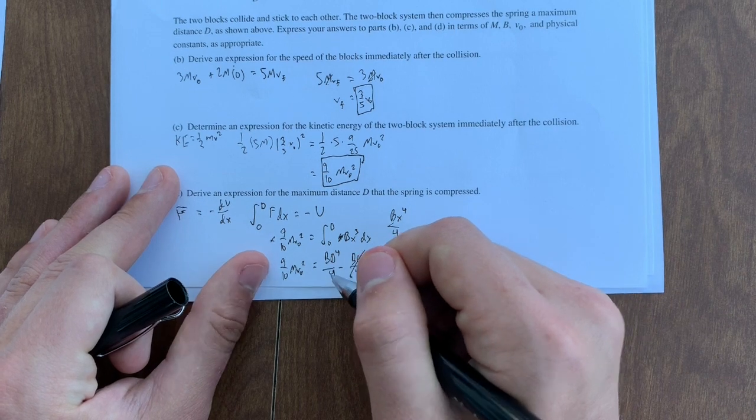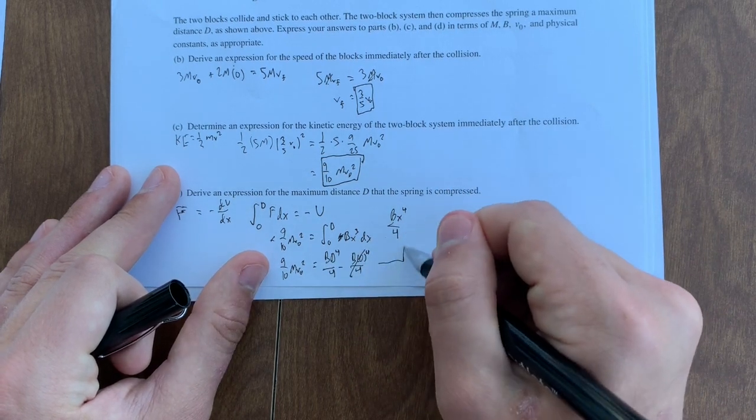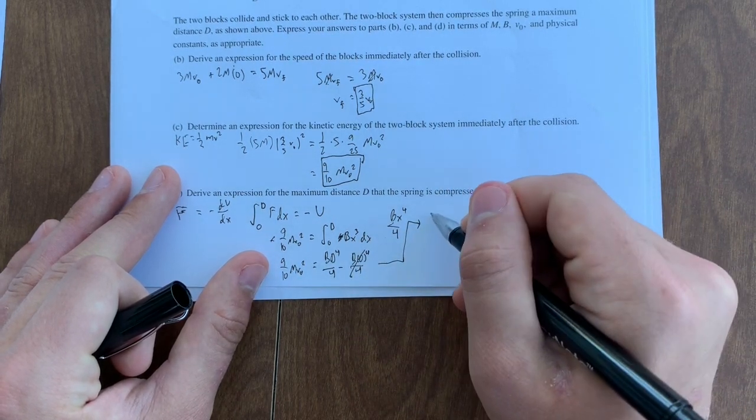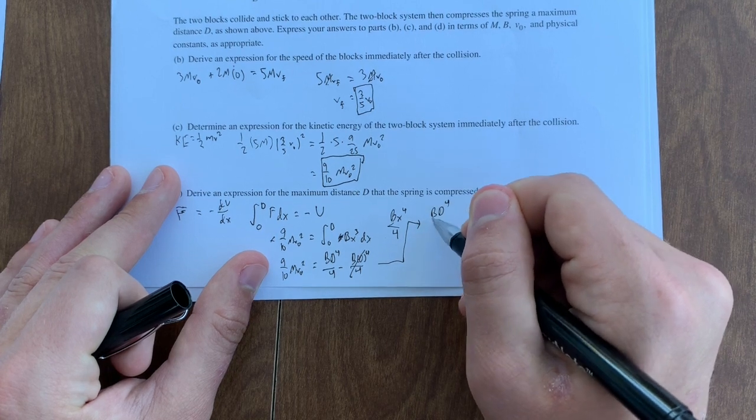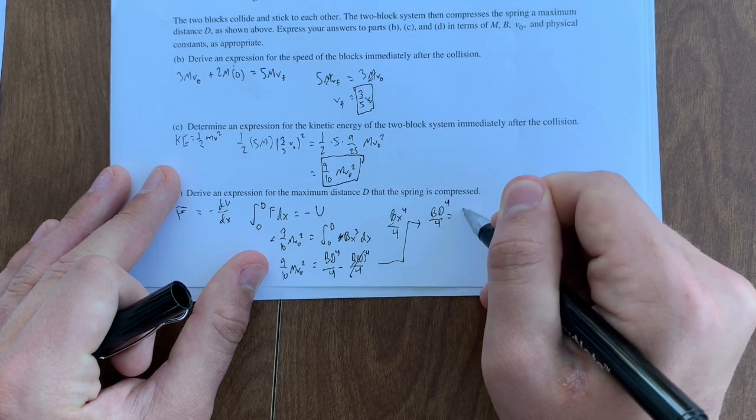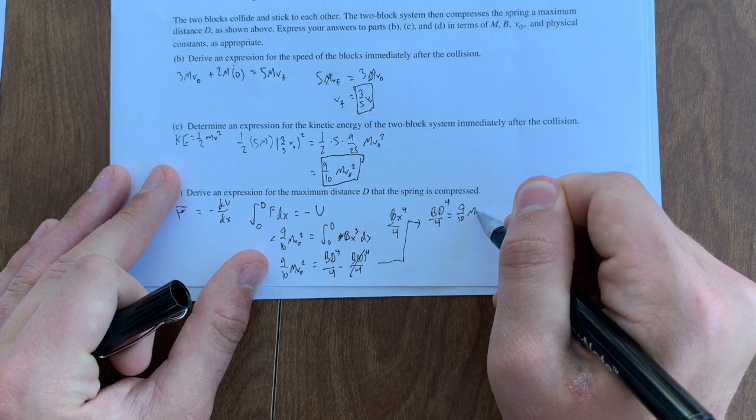So b d to the fourth over 4 equals 9/10 m v naught squared.